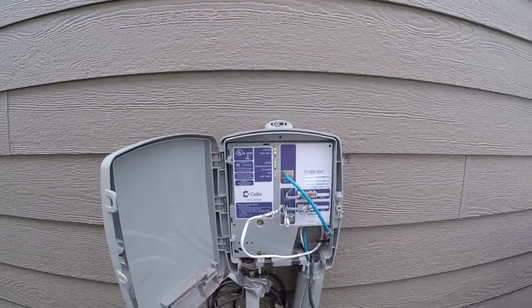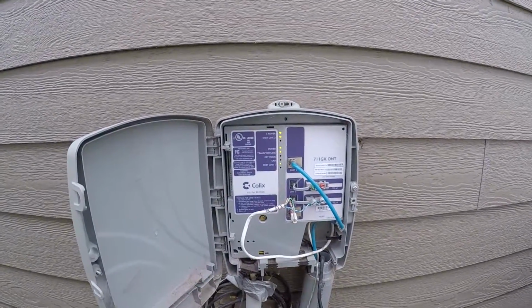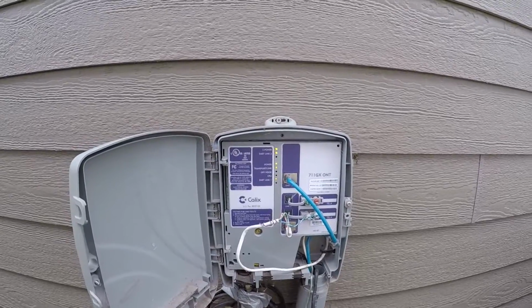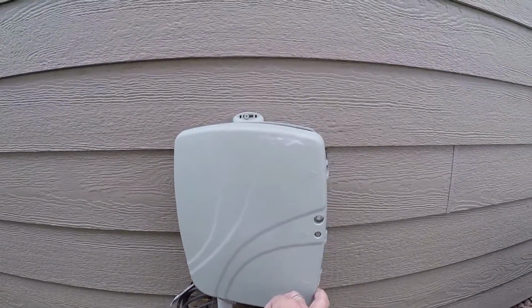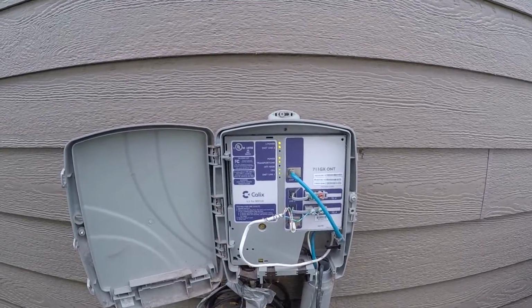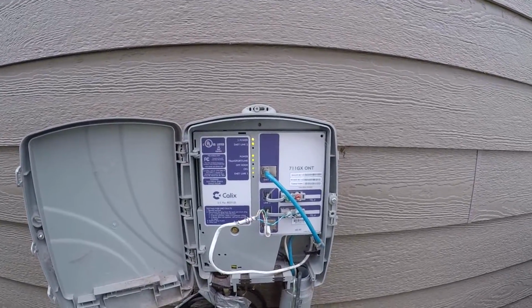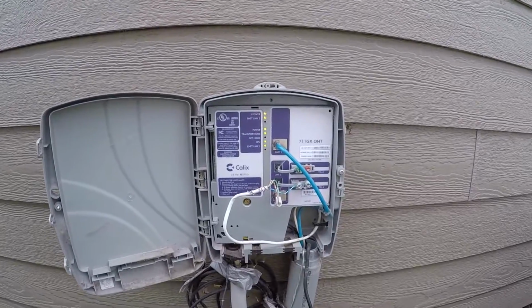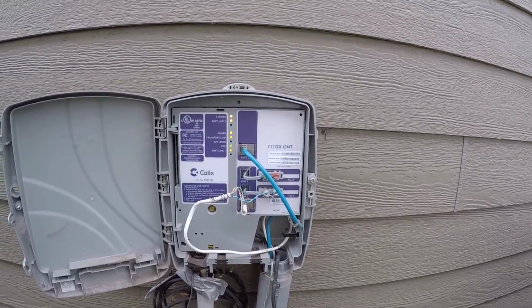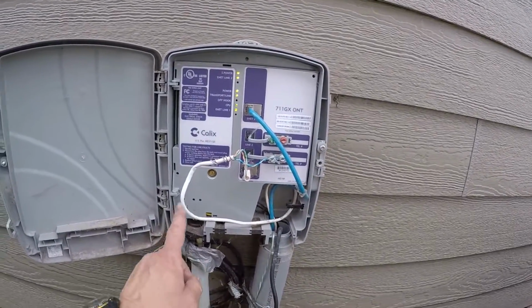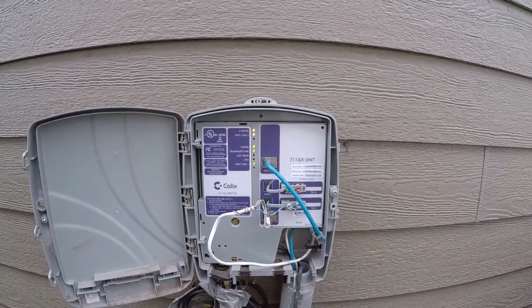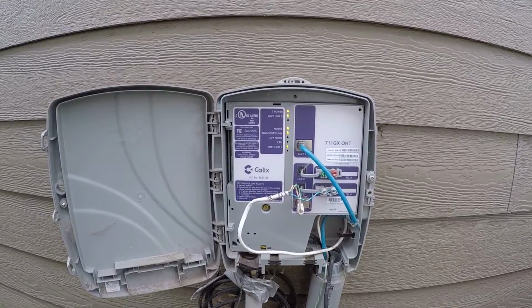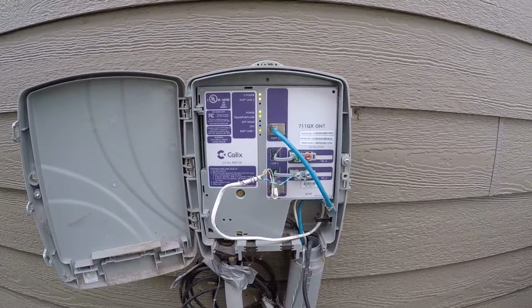Today in this video, we're going to talk about ONTs, optical network terminals. This is what the outside cover looks like. Here's what the inside looks like. Now, how this gets power: it's fed from a power supply, this cable right here, that feeds the power to the ONT. It also gives a battery backup in case there is any type of power outage.